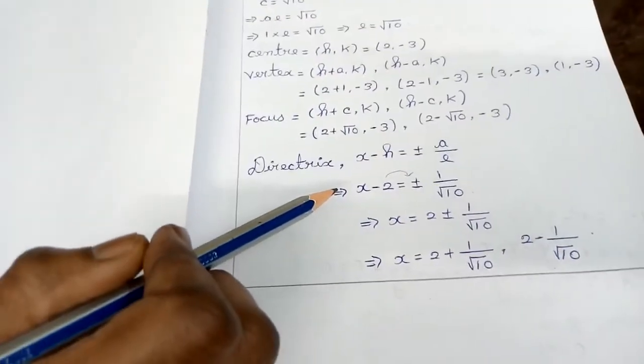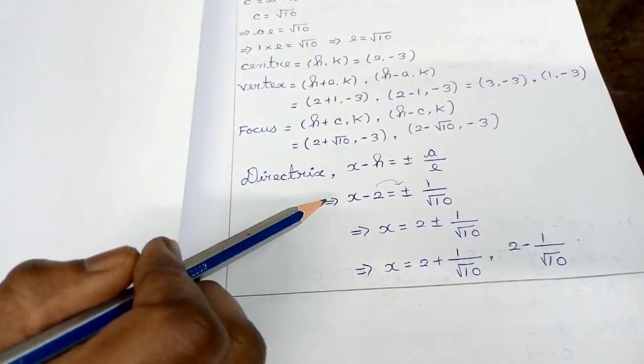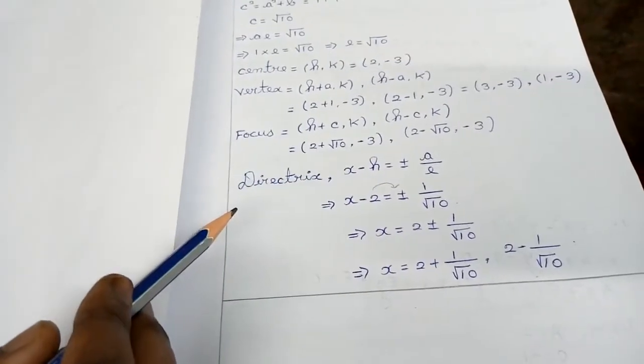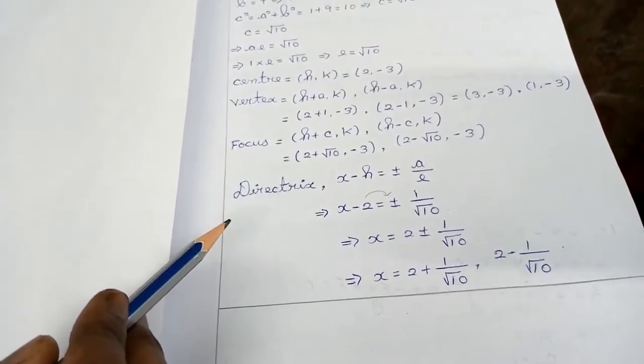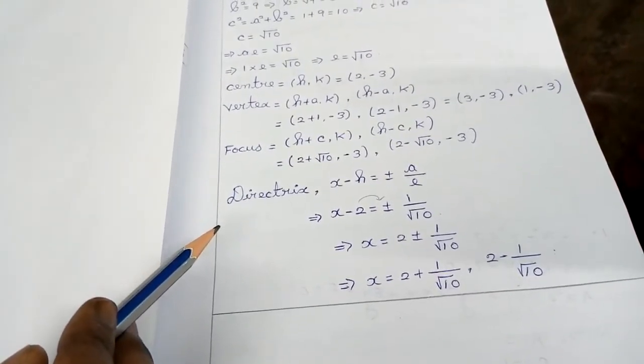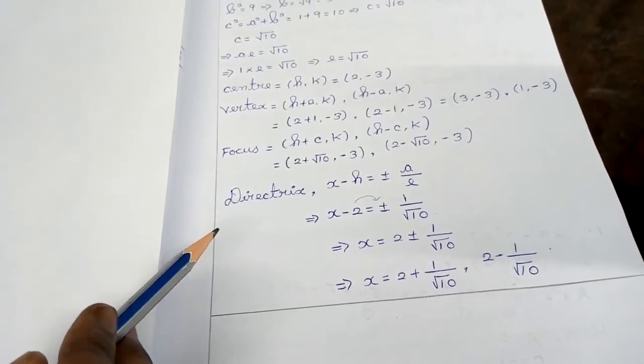So, in this class, we have completed exercise 5.2, hyperbola and ellipse. That is, I have done the sums based on hyperbola and ellipse in exercise 5.2, students. Understand the concept, take down clearly in your classwork note.